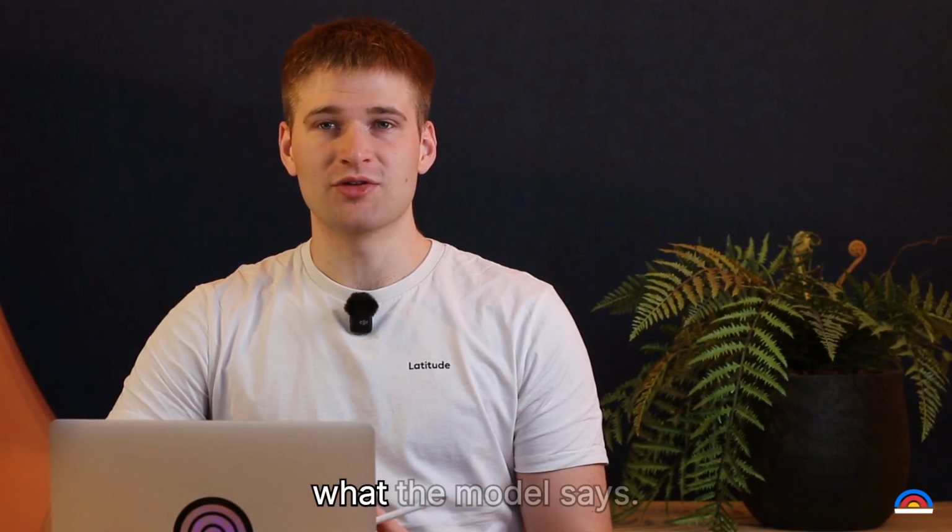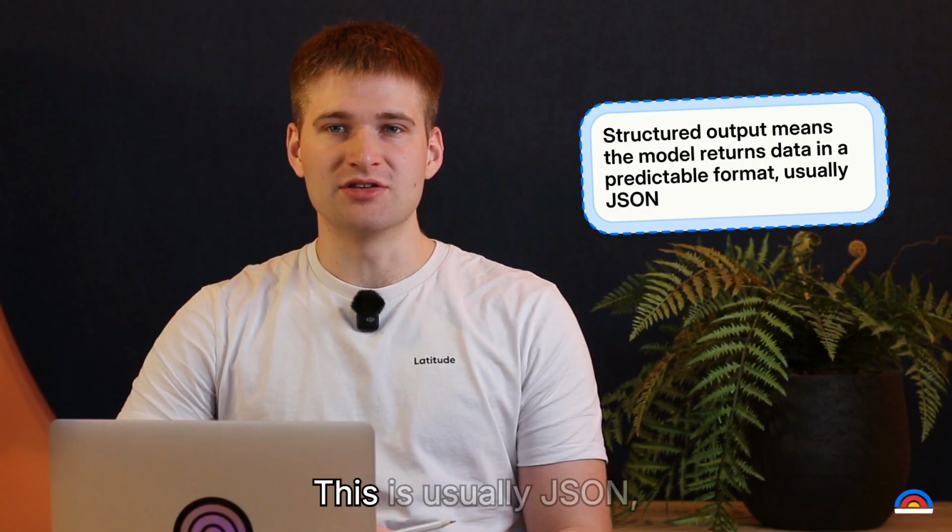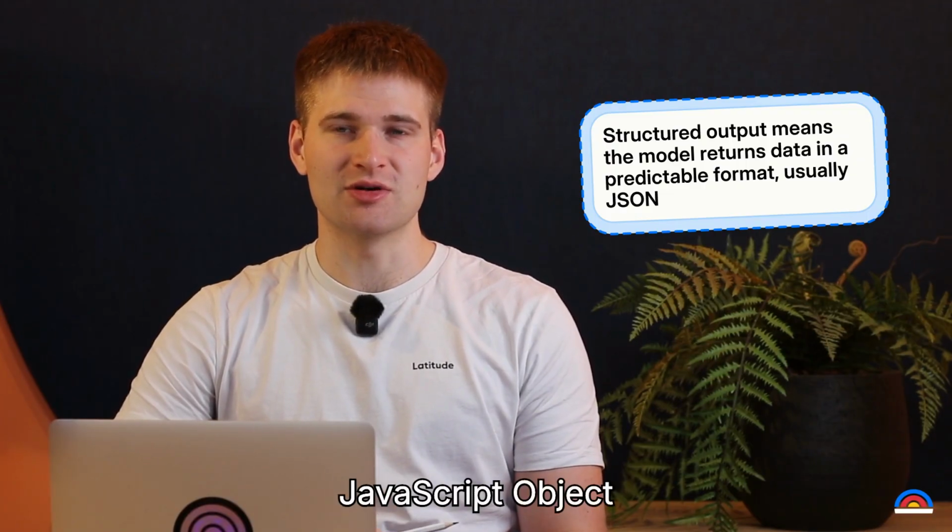So far, we've focused on what the model says. Now let's focus on how it formats responses. Structured output simply means the model returns data in a predictable format. This is usually JSON, which stands for JavaScript Object Notation.